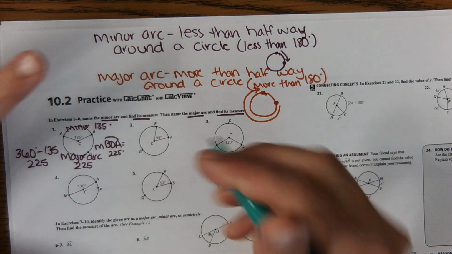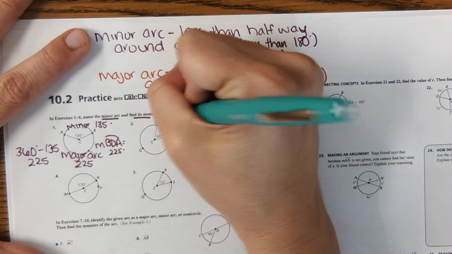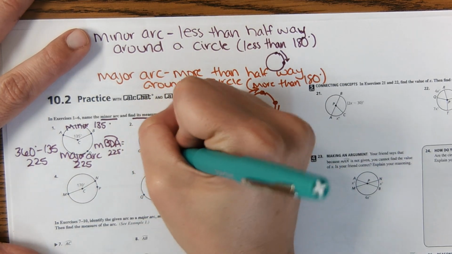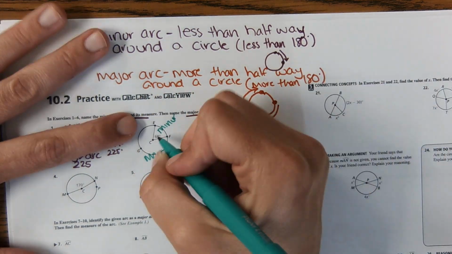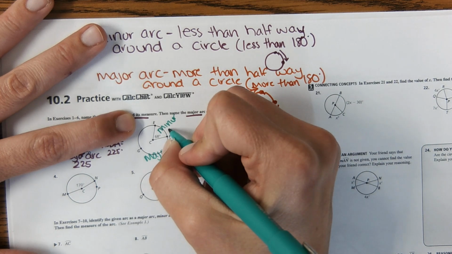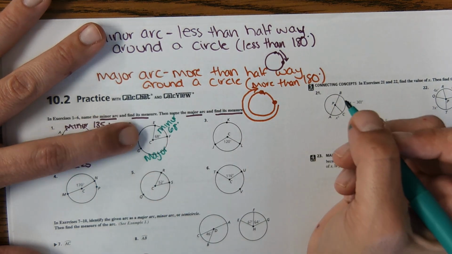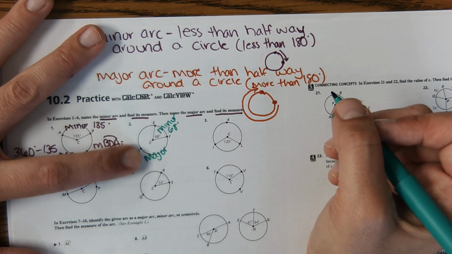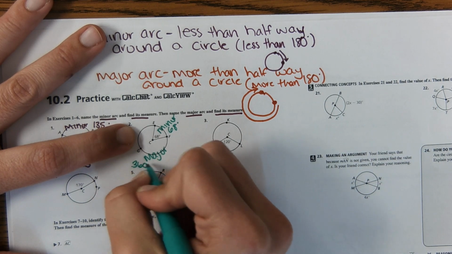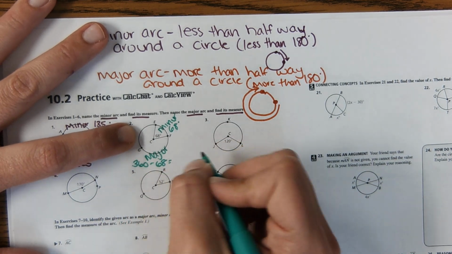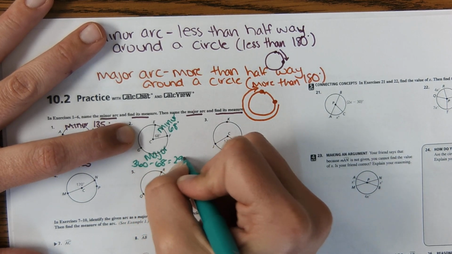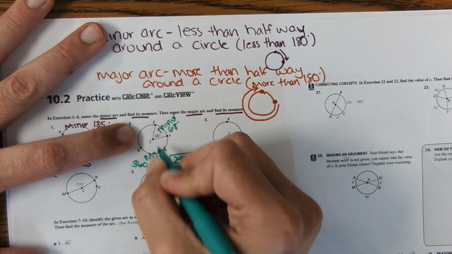So number 2, this would be minor, and this would be major. The central angle is 68 degrees, so therefore the arc is 68 degrees. And then to find the major arc, we can do 360 minus 68, and whatever's left over, 292 degrees, is our major arc.